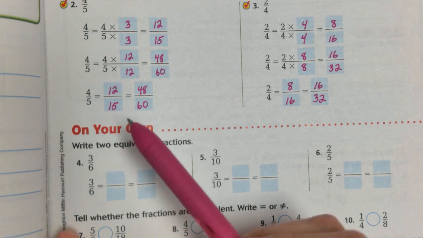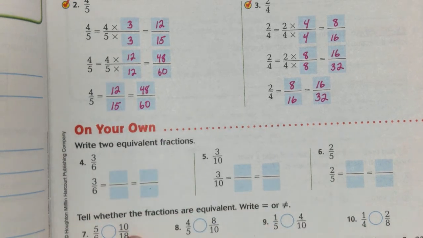I want to generate equivalent fractions for 3/6. How will I do that?